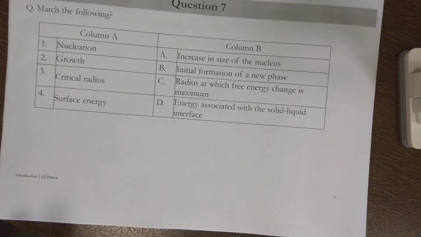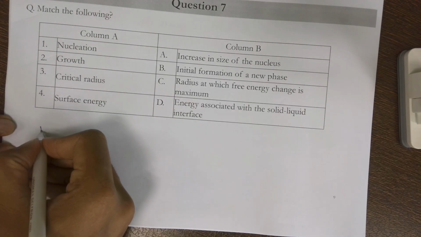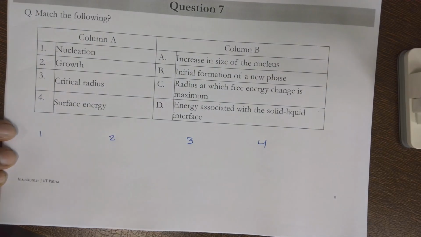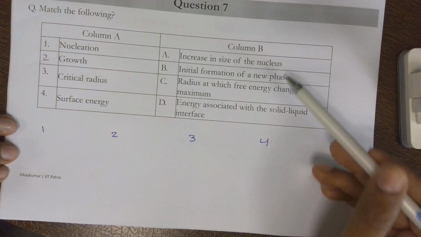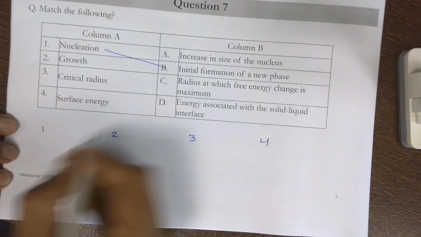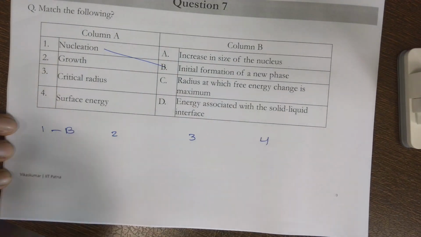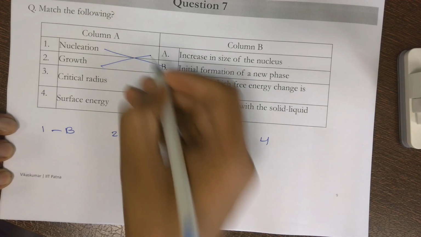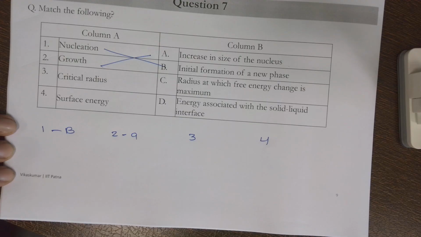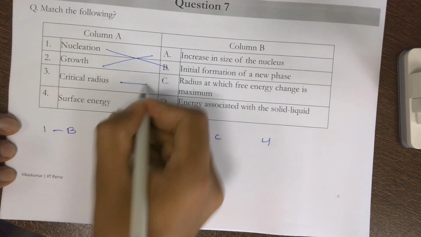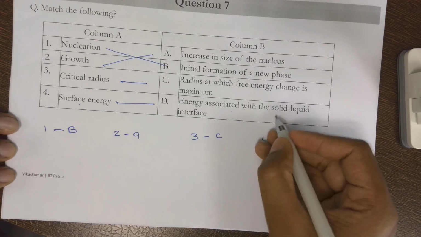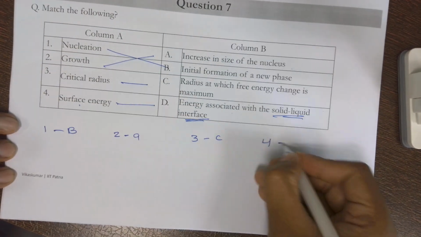Let's go to the next question, question number 7. It's a match the pair type. 1, 2, 3, and 4. Nucleation. Increasing the size of the nuclei, initial formation of the new phase. Very good, option B. Nucleation is the initial formation of the new phase. Growth. It's option A. Perfect. Critical radius. Perfect. And then the last is surface energy. Great. Surface energy, energy associated with the solid liquid interfaces. It's option D.